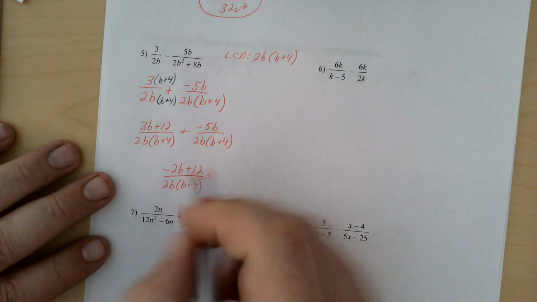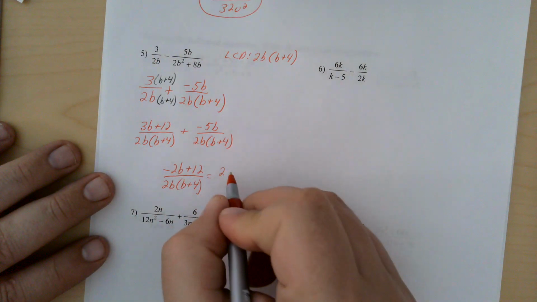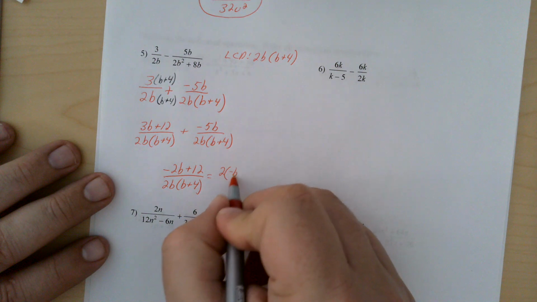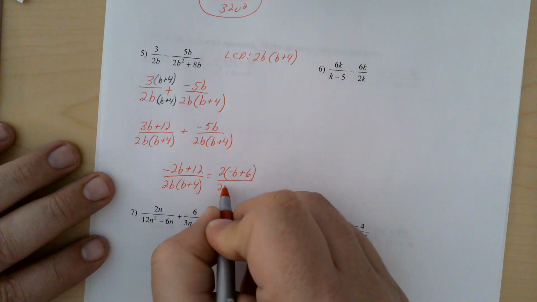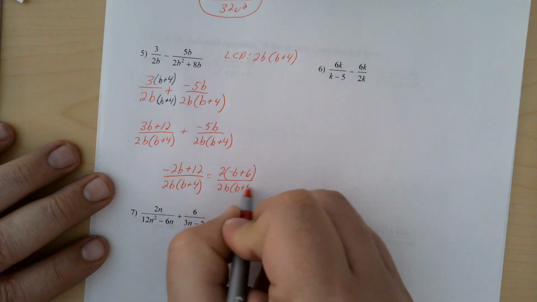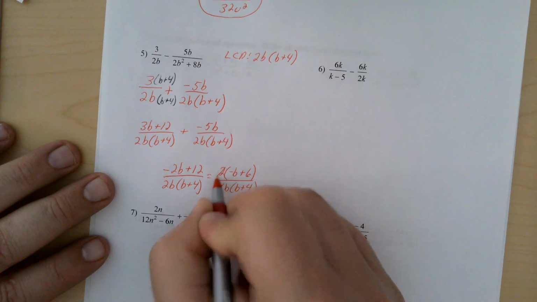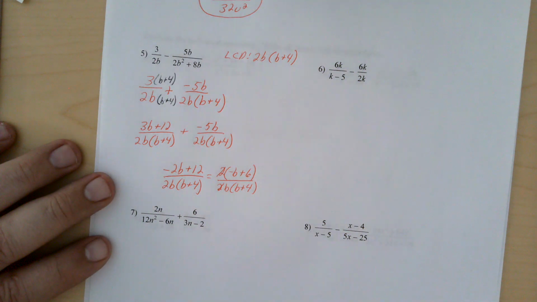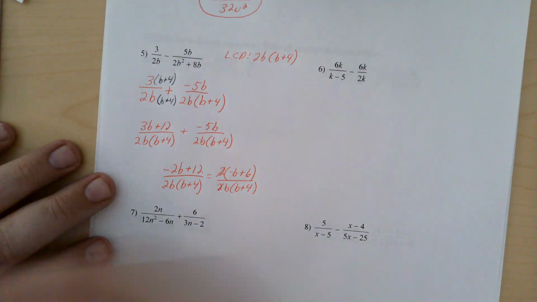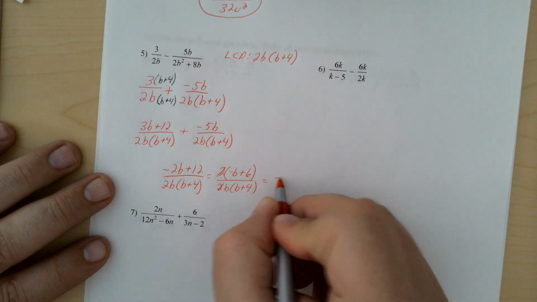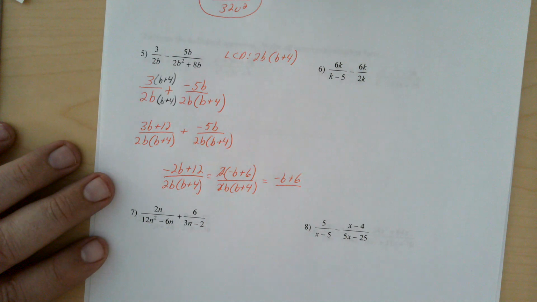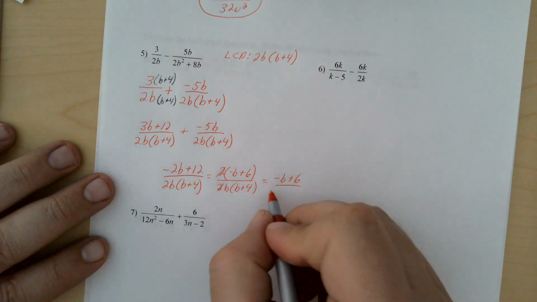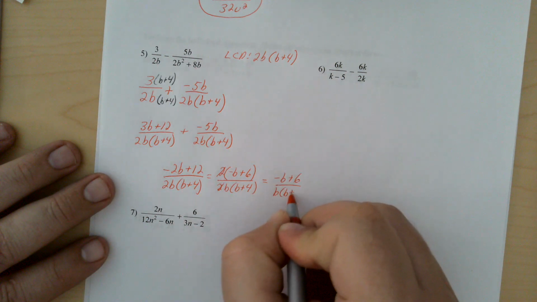So I can factor out a 2. And if I factor out a 2, I'm going to have a negative b plus 6. And then 2b and b plus 4 in the bottom, these 2's can be crossed out. Okay, so your final answer is going to be a negative b plus 6, or you could say 6 minus b, it's the same thing, all over b times b plus 4.